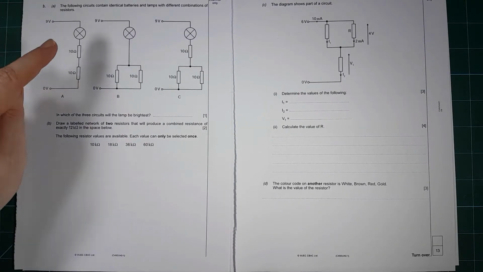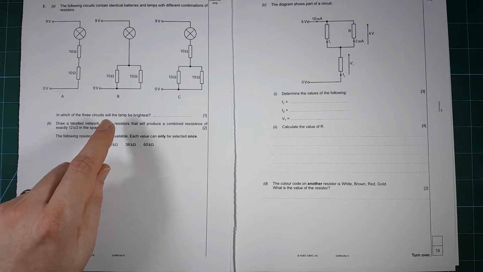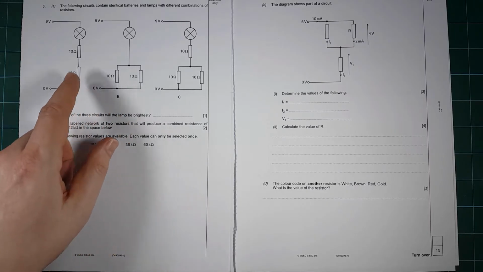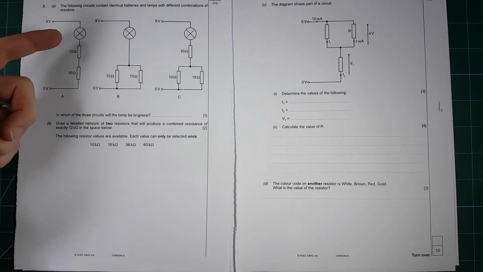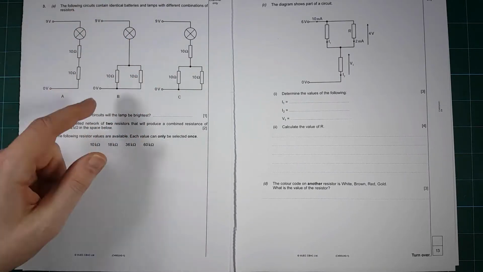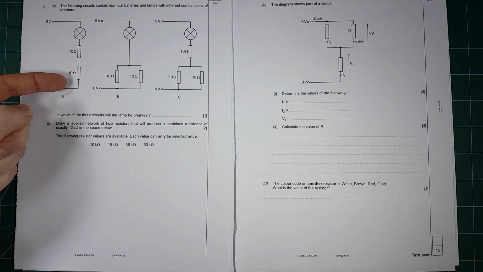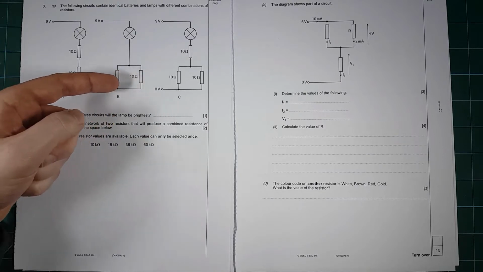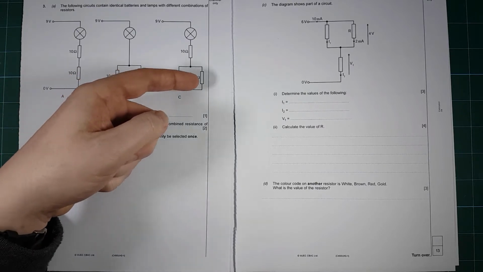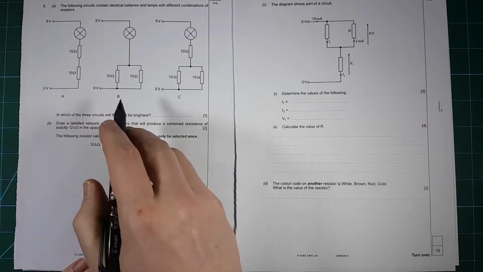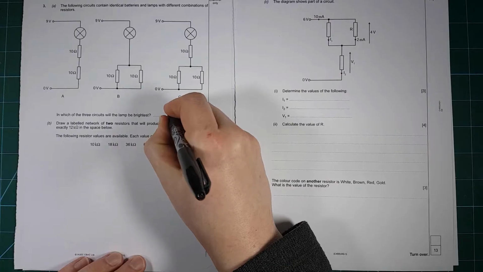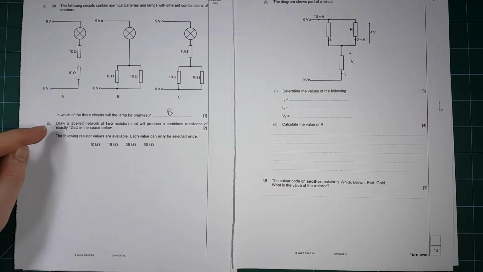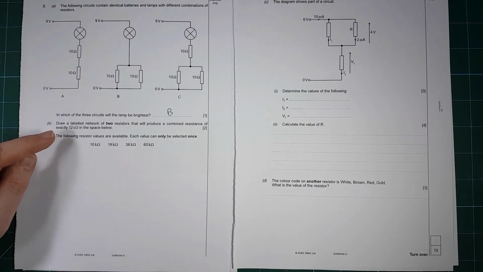Question 3, we've been given 3 circuits and we have to work out which one of these will be the brightest. To understand that, we need to understand that the lamp will be the brightest, because they've all got the same potential, when this resistance is the smallest. So here we've got 20 ohms, here we've got 5 ohms because they're in parallel, and here we've got 5 plus 10 is 15. So it will be this one as the resistance is lowest. So that is B.